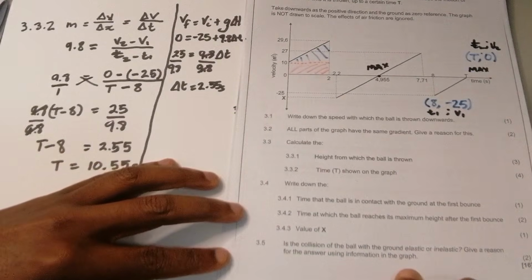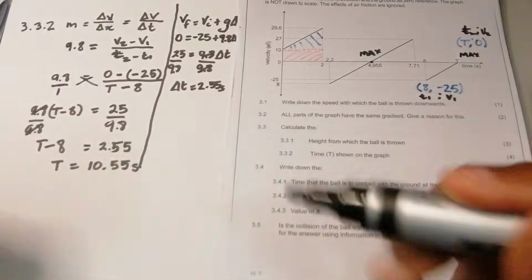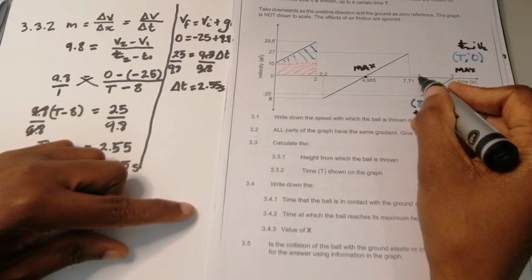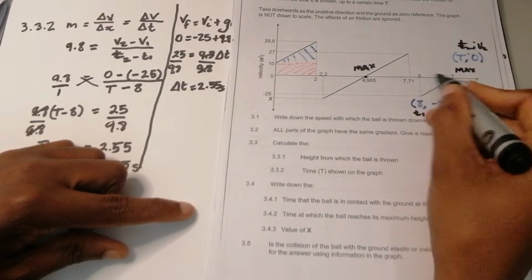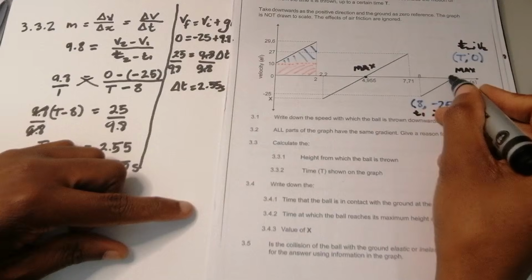Now, what I want us to do, let's move on to the next question. So what you would do for that question, sorry, is you take that time there and you add the length of time that it spent during this motion here.